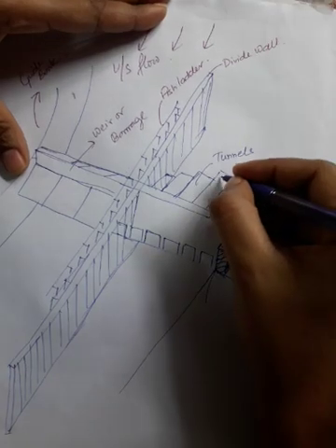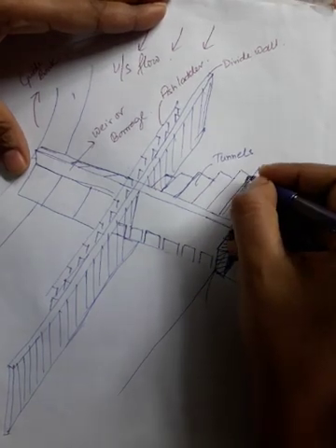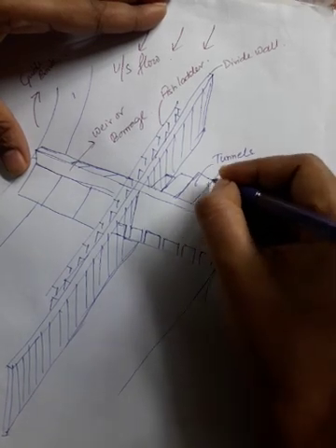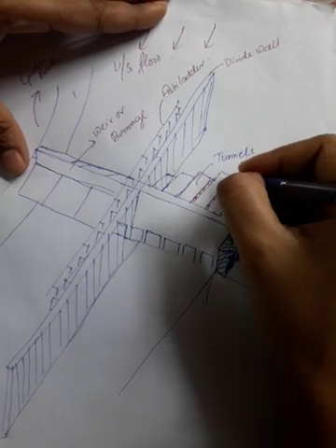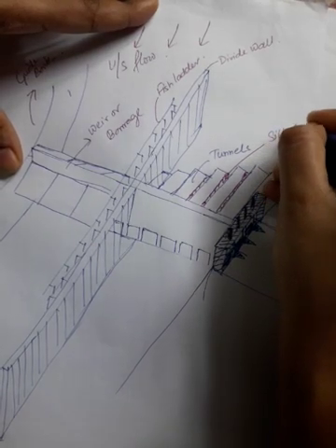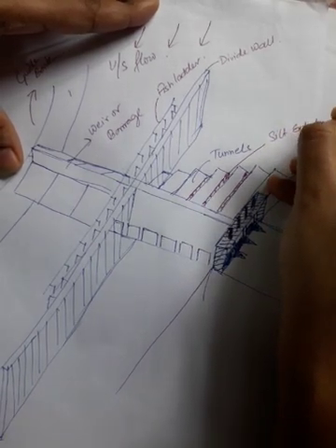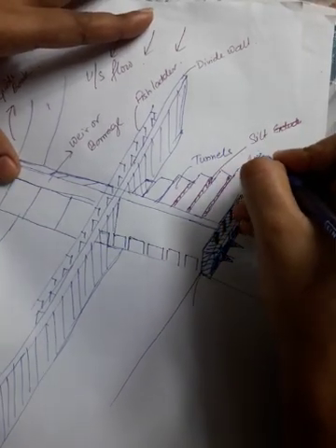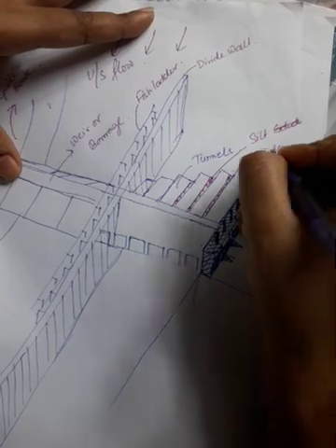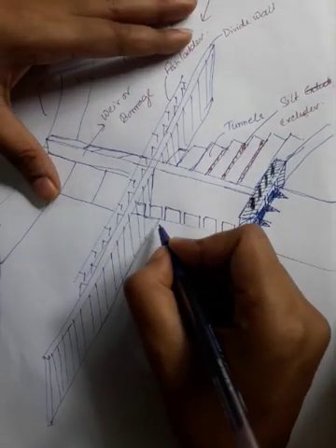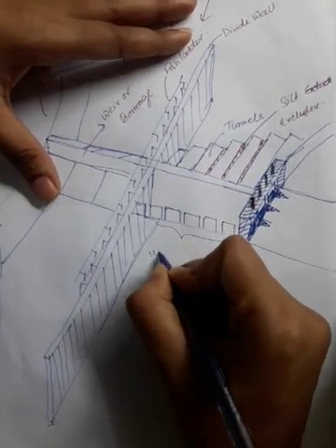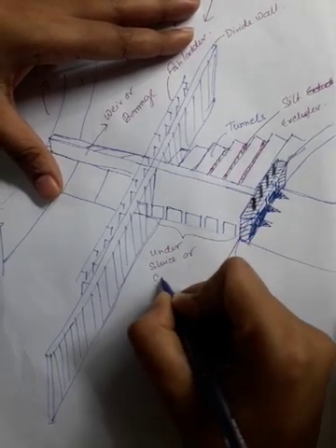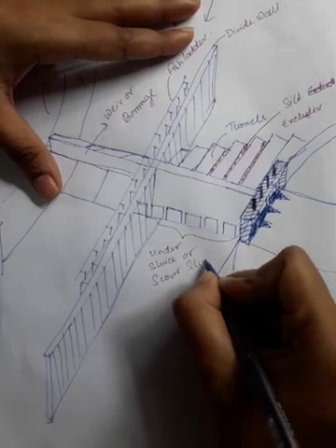These are the tunnels, and here the silt excluders are drawn, and these are the under sluice or scour sluice.